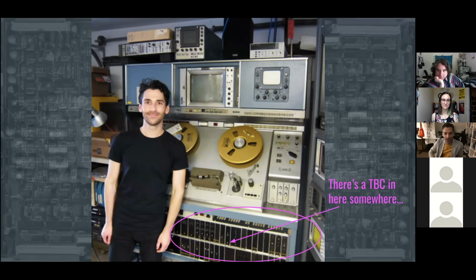So, even storing one line was a huge step forward. But eventually, as electronics improved, you were able to store more and more information. So it went from 2 lines to 4 lines to 8 lines to 32 lines. And as Ben had mentioned previously, when you got to the point of being able to store an entire frame, it was referred to as an infinite window TBC.